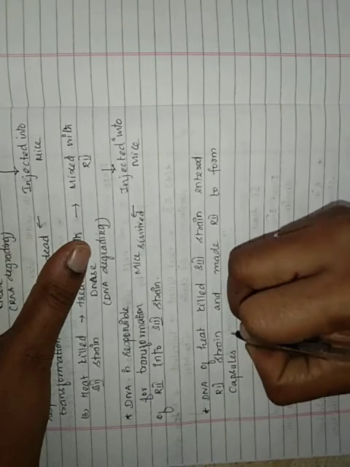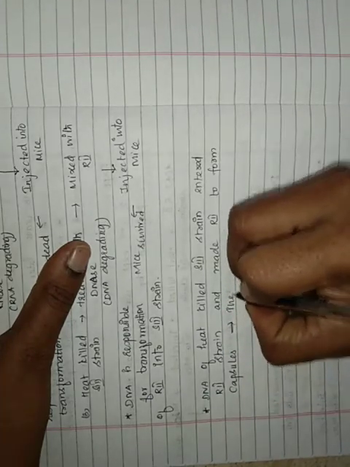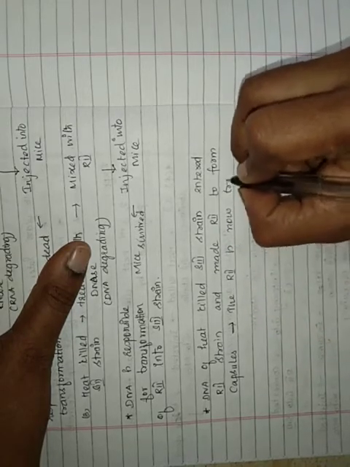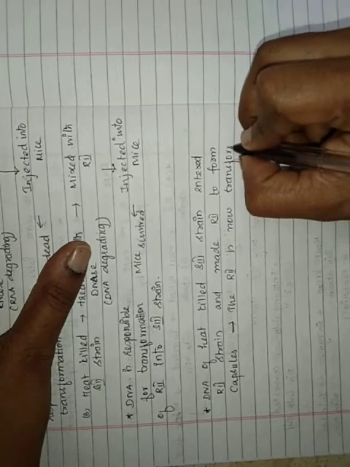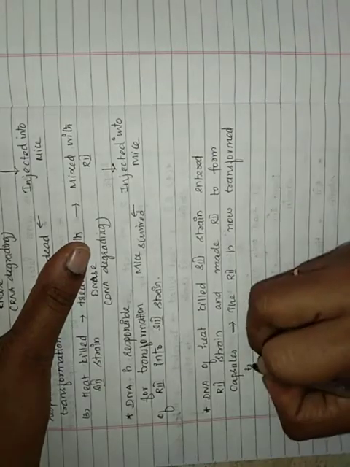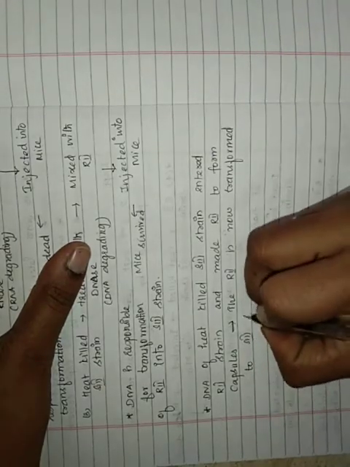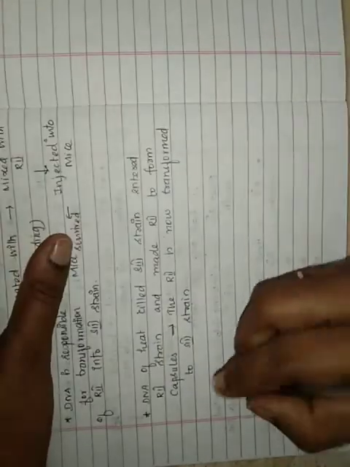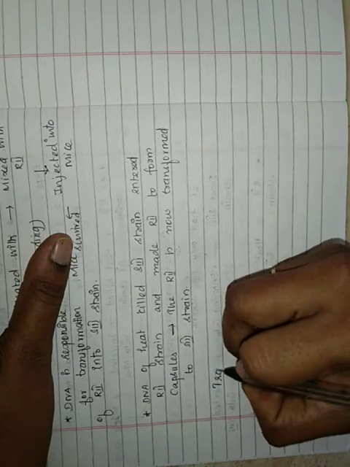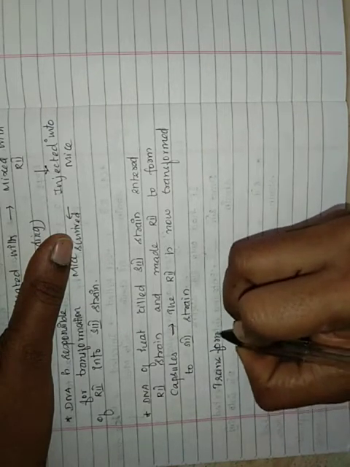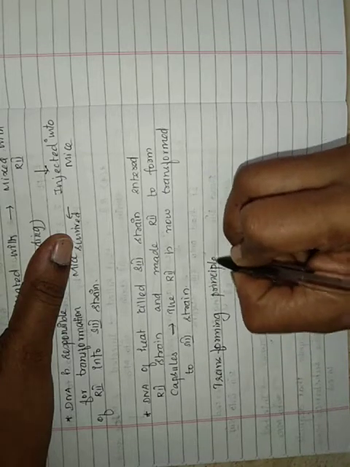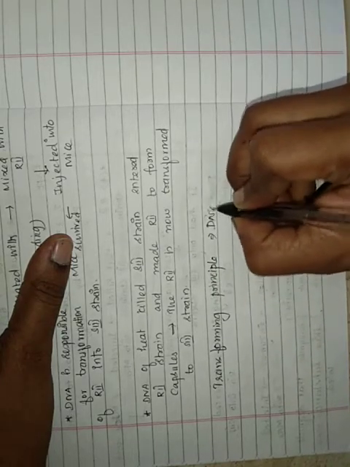So once capsules are formed, the R2 is now transformed to the S3 type of Streptococcus. So thus the transforming principle was proved to be the DNA molecule.